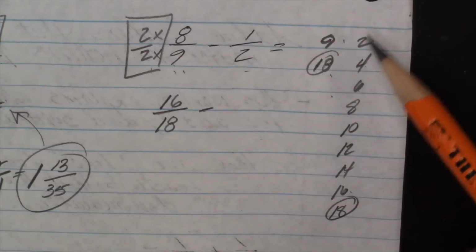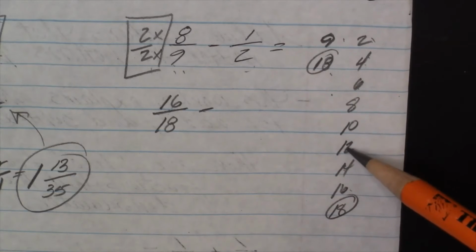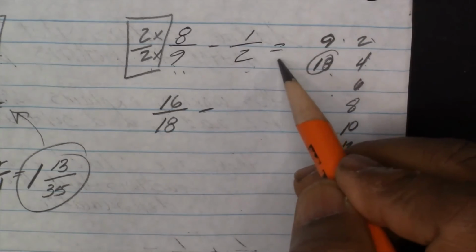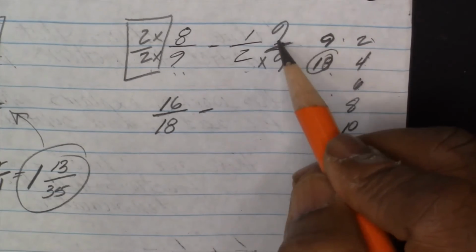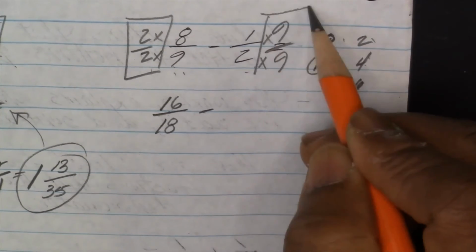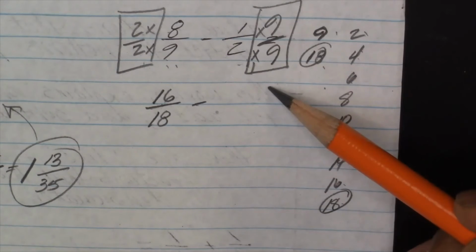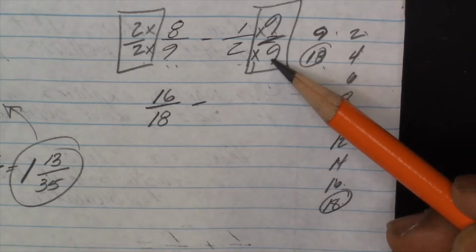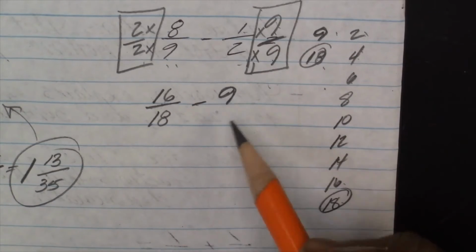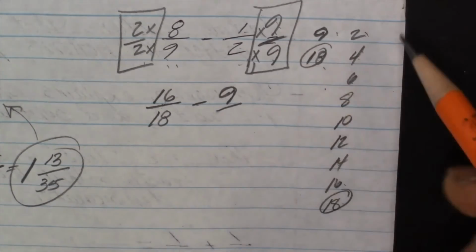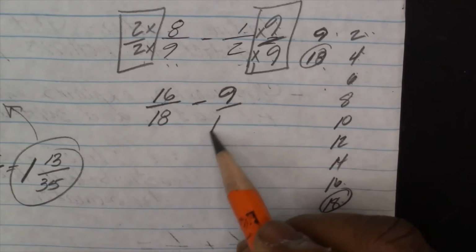And then I know I have to do, to get to 18 with the 2's, is 1, 2, 3, 4, 5, 6, 7, 8, 9. So I need to have 9 as what I'm multiplying my denominator by, and 9 is what I'm multiplying my numerator. Again, that's the ugly 1, because that's not how we normally see 1, but 9 divided by 9 is 1. 9 times 1 is 9, and 9 times 2 is 1, 2, 3, 4, 5, 6, 7, 8, 9, 18.